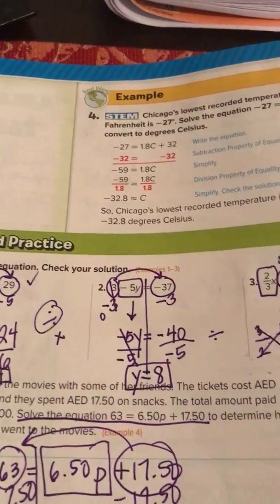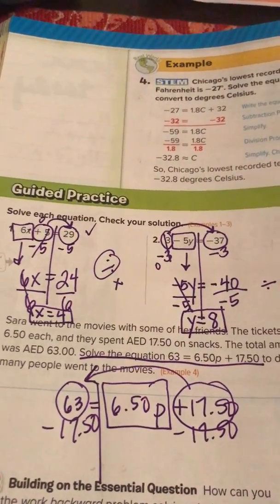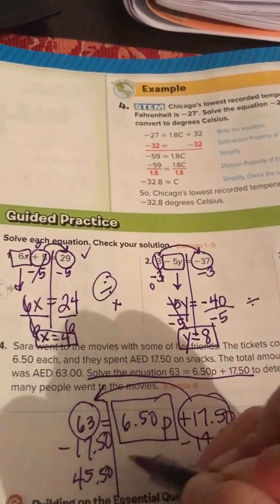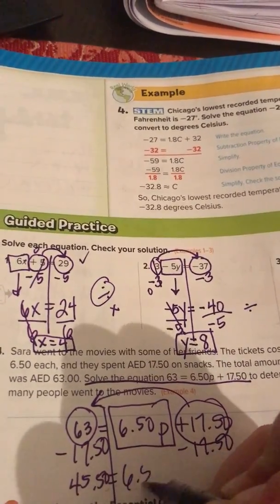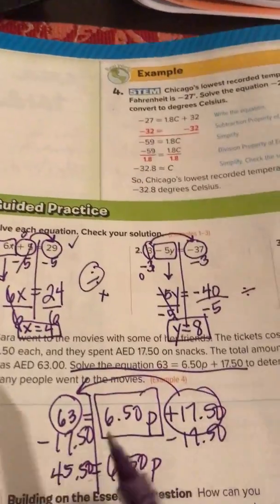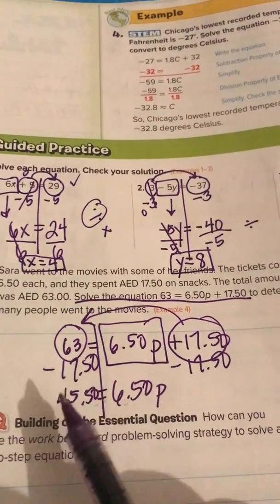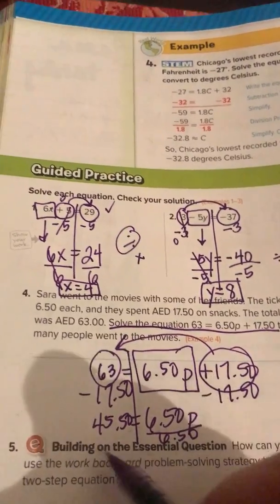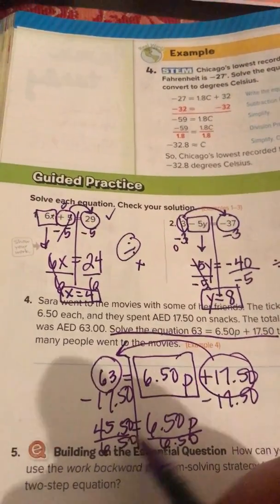When I put that in my calculator, 63 minus 17.50, I get 45.50 equals 6.50p. Now I have all my variables here and my constants here, so I'm going to do the same thing I did up at the top and divide by 6.5.